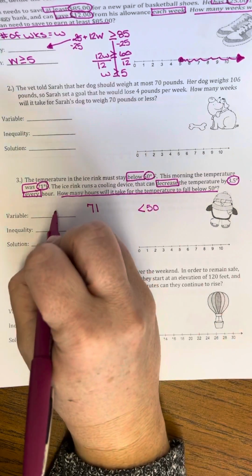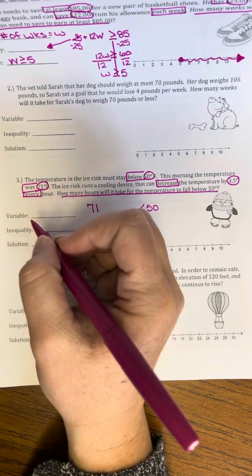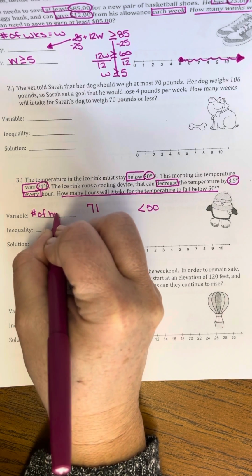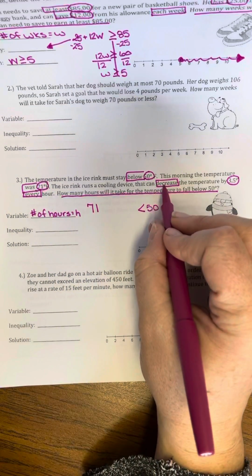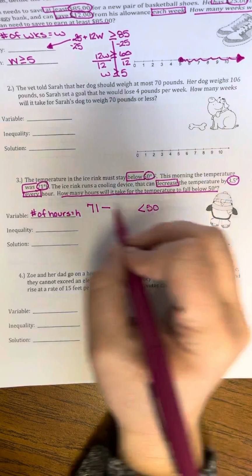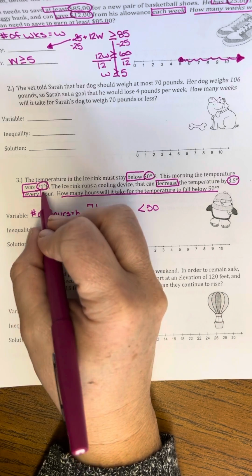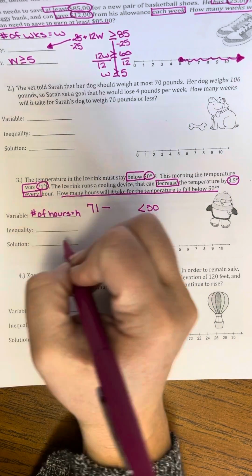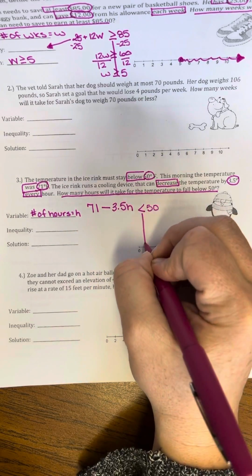Okay, and I forgot to talk about our variable. It's asking how many hours, so that would be our variable. So number of hours, we'll say H. All right, and so it's decreasing. Decrease means to subtract 3.5 every hour. Well, again, we don't know how many hours, so what am I going to do with 3.5 every hour? We're going to multiply. So 3.5H. We're going to go ahead and solve that.